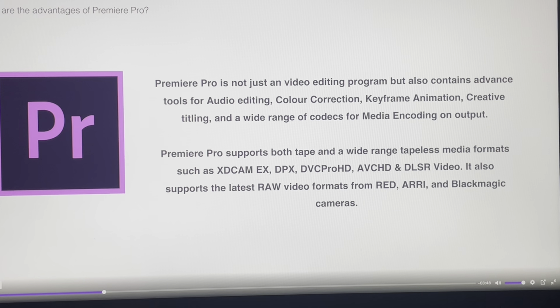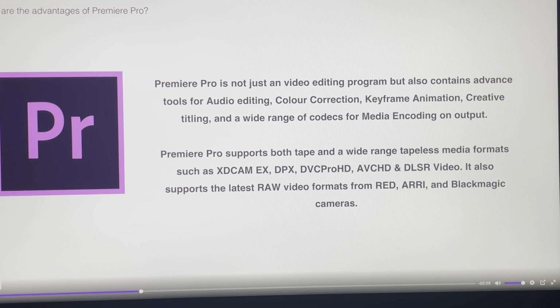There is a wide range of support for industry and consumer-led video codecs, and ideal for when you've finished a project, encoding media for output for DVD or maybe online as well. Premiere Pro supports both tape and various digital formats as well, again for broadcast and consumer level video production.